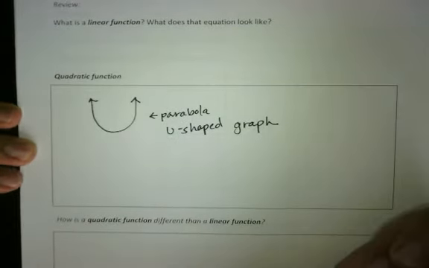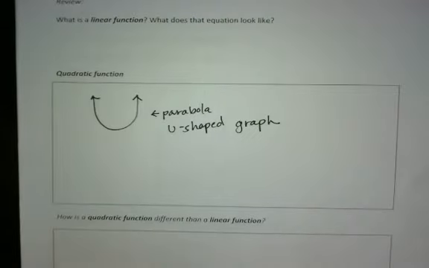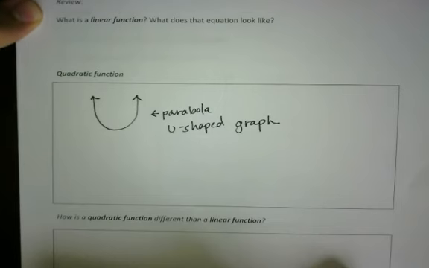Okay? So, what else do you remember about quadratics? A parabola, U-shaped graphs. What else did you guys talk about with Ms. Smith? Let's dig into those old thoughts. Let's dust off that brain. What else do you remember? The letter U.